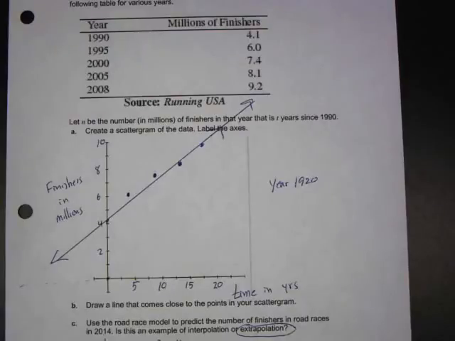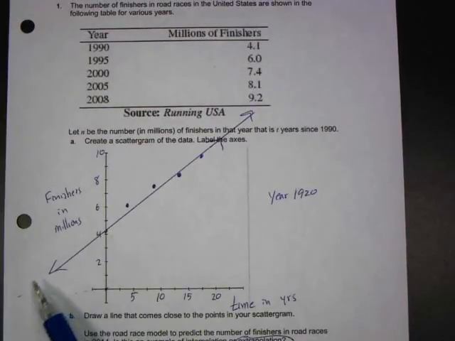Well, where is the year 1920 on this graph? It's way back to the left. And when I come way back to the left here, I have to go back how many years? 70. That's a long way, isn't it? Where would this line be? It'd be underneath the x-axis, which means I would get a negative answer. Would a negative answer make sense in this problem? Would it make sense to say negative 5 million people finished a race? No, that would be an example of model breakdown. You would get an answer that doesn't make sense. Okay?